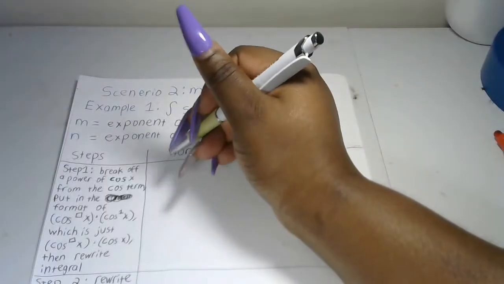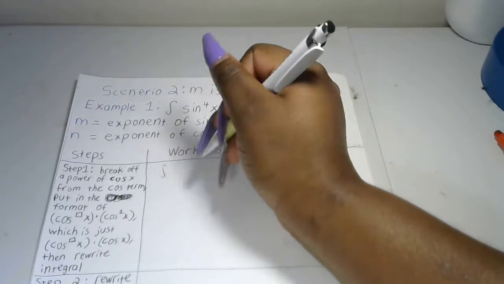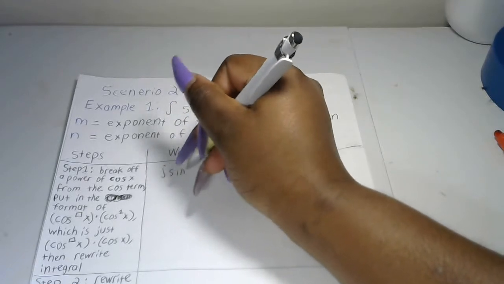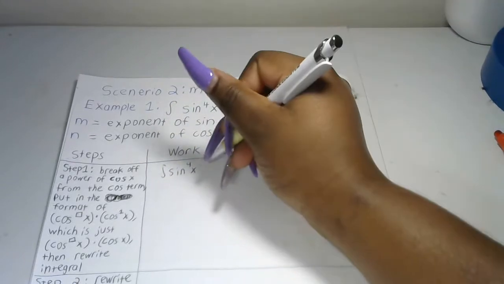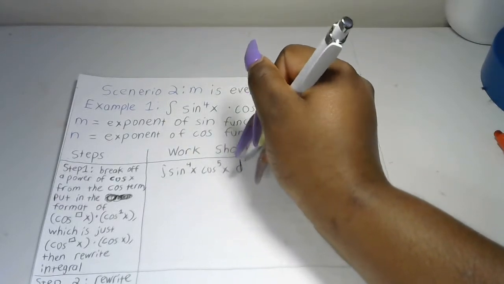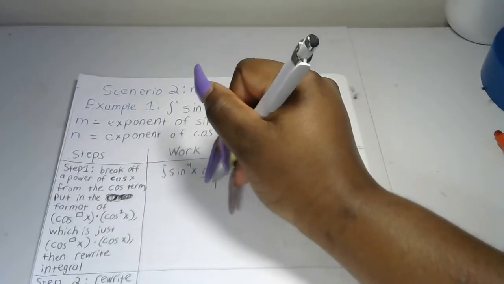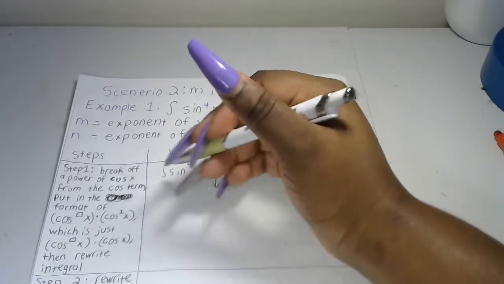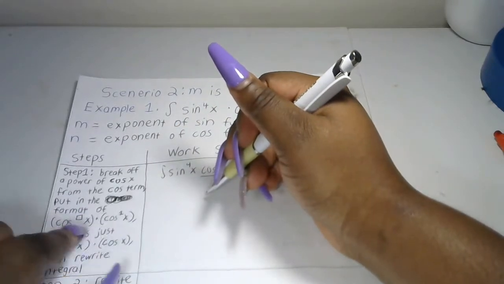So, what do we have so far? The integral we were given was sine x to the 4th power times cosine x to the 5th power dx. We're going to take this and break off a power from the cosine term and put it into this format.